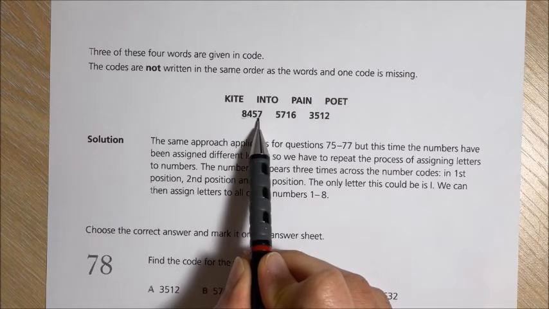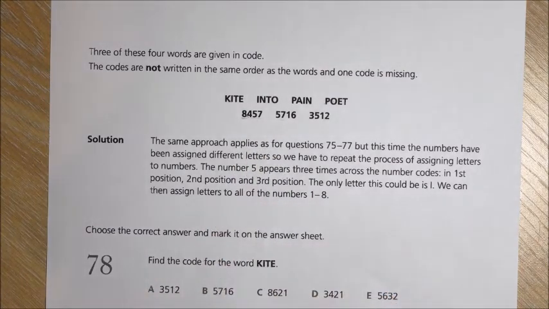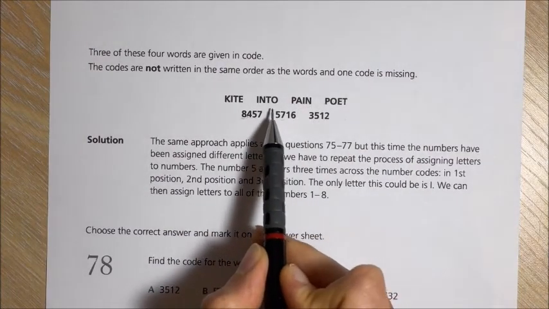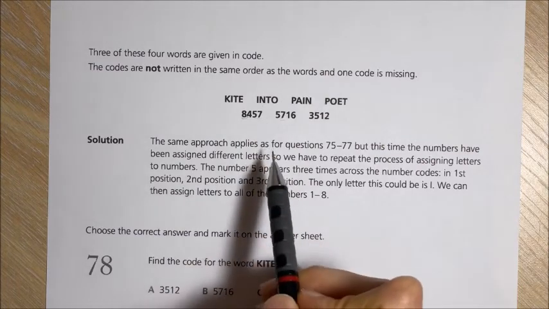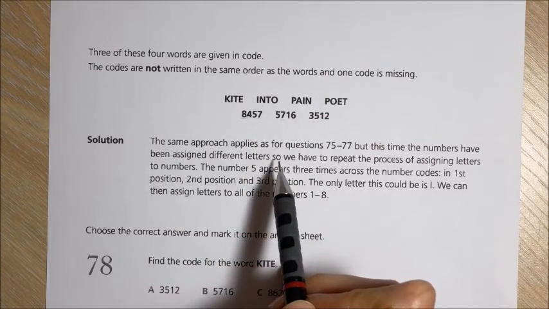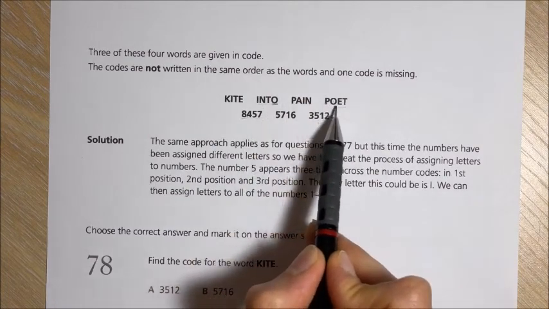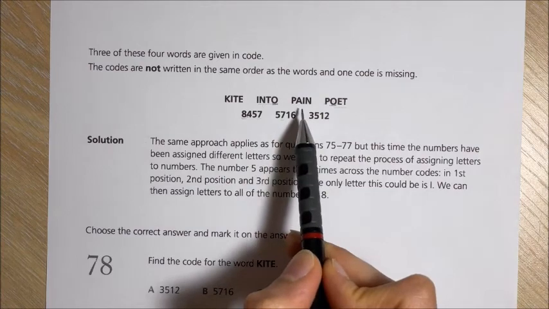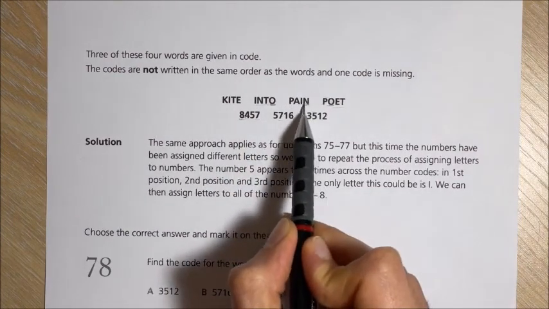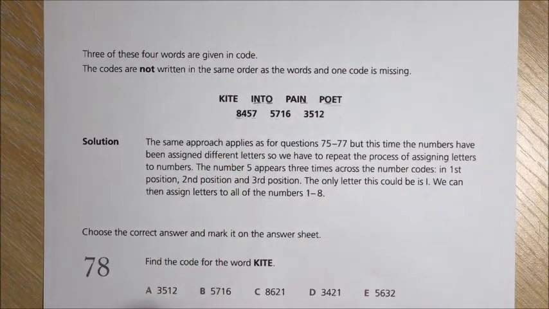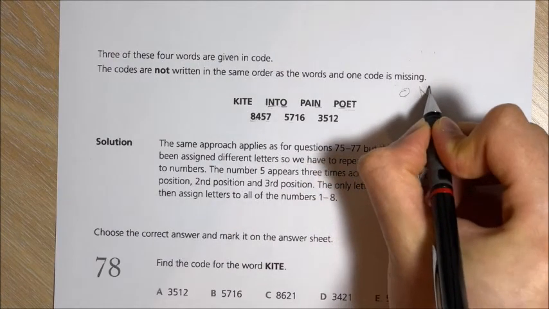The number 7 appears at the end of this word and as the second letter in this word. If we look above, we need to find 2 words which share the same letter in the 4th and 2nd position. Into and poet share the letter O in this way. Are there any more words that do it like this? Yes. The words pain and into share the letter N in the same way. So the number 7 could either be the letter O or the letter N.